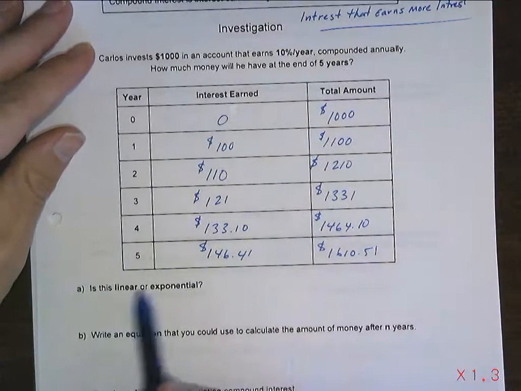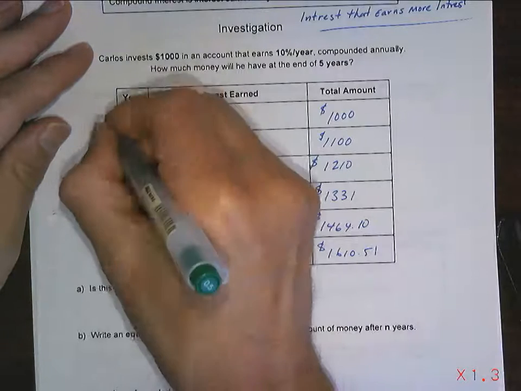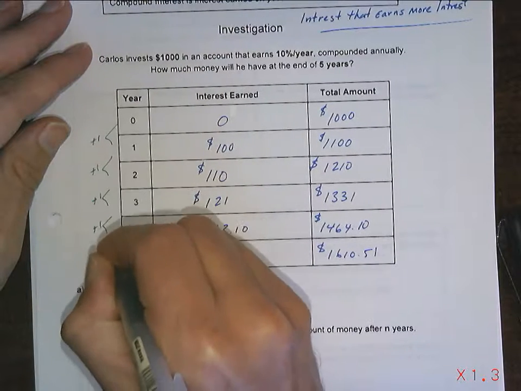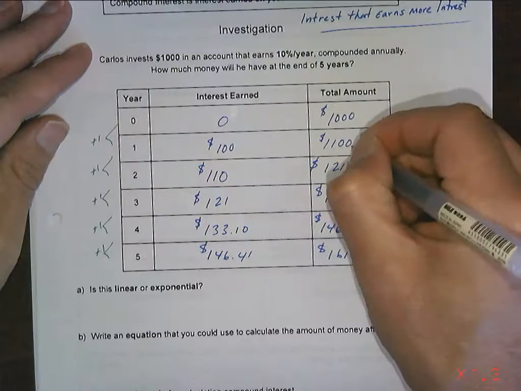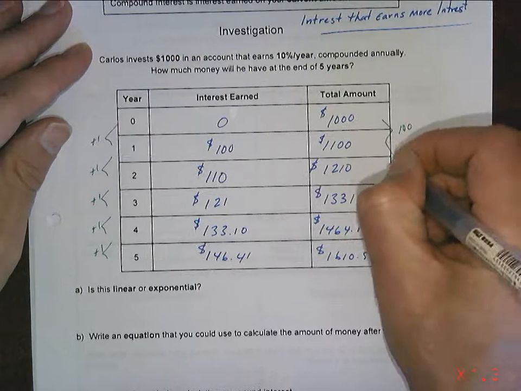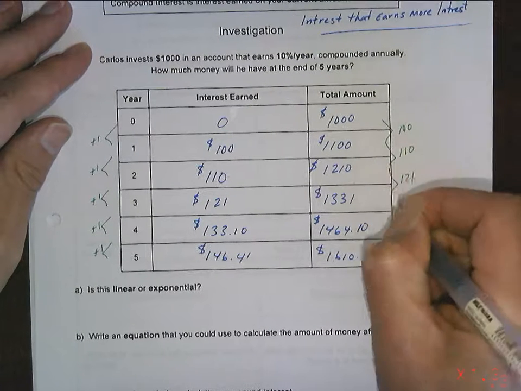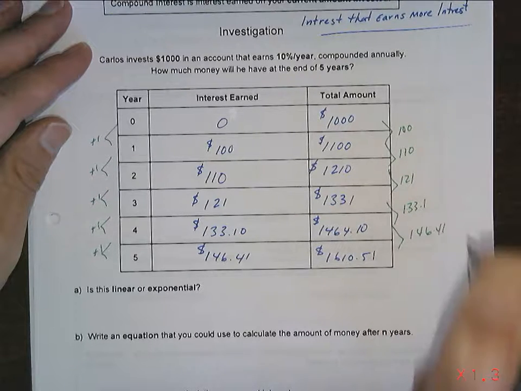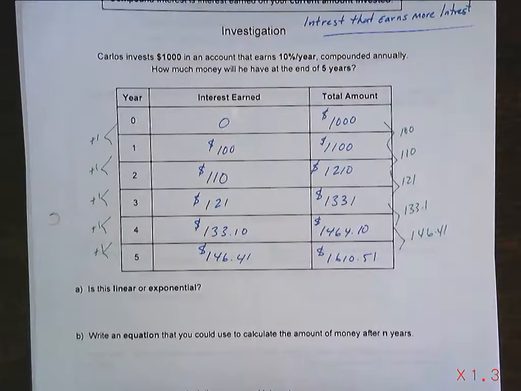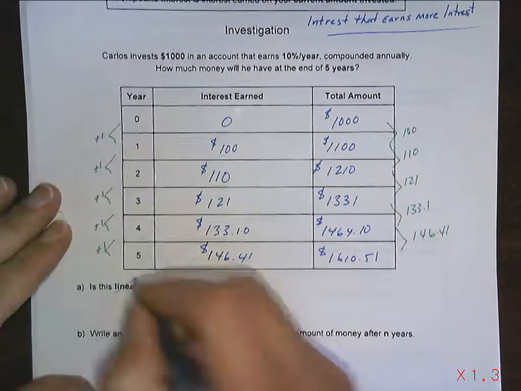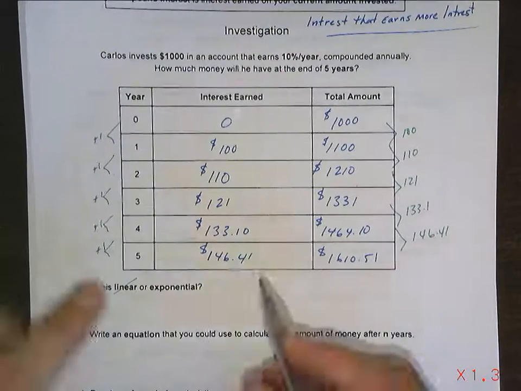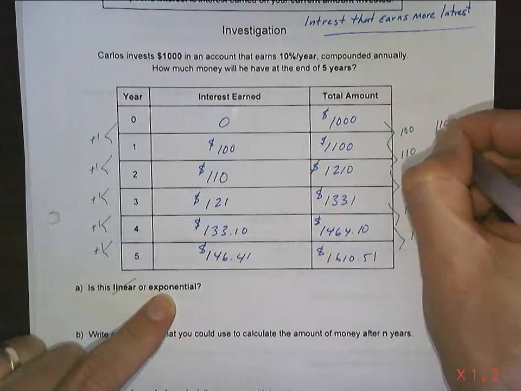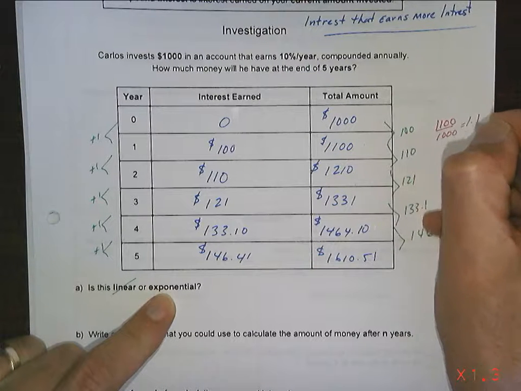Now, is this going to be linear or exponential? Well, we take a look at our differences, and you're going to notice that these differences are 100, this is 110, this is 121, this is 133.1, and this is 146.41. So no, the first differences are not the same, which means it's not linear. How can we prove that it's going to be exponential? Well, the ratios of these two need to be the same. So that's 1.1.